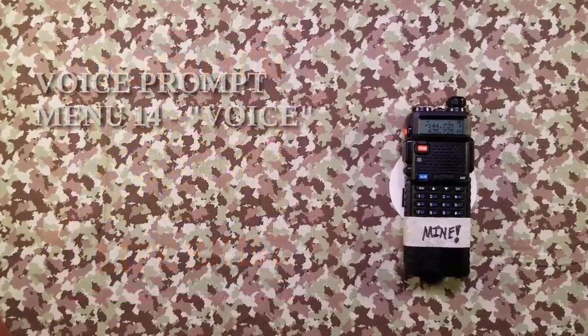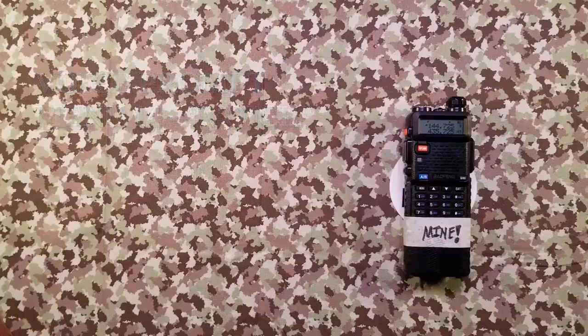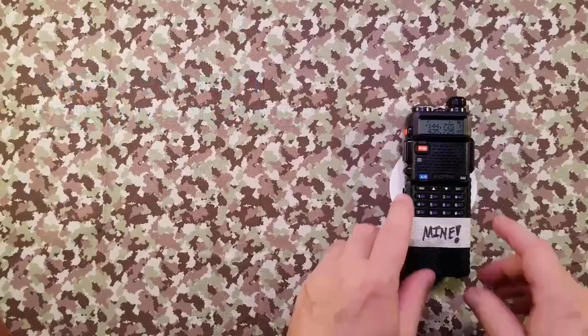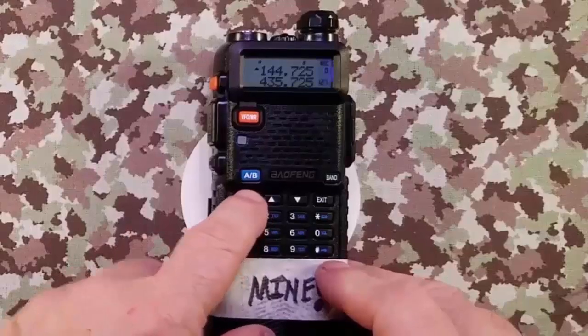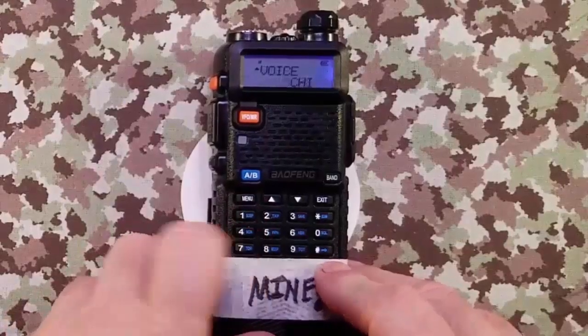So the first thing I'm going to fix is the voice prompt. This is actually not very important because you're not going to do this, but at some point your radio might decide to go back to its home country, in which case you can simply change it. You're going to go to menu setting, menu 14. It's going to say voice.